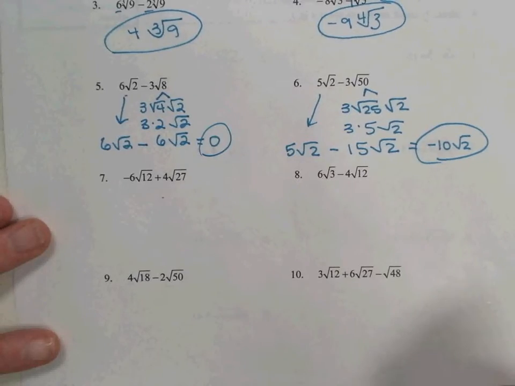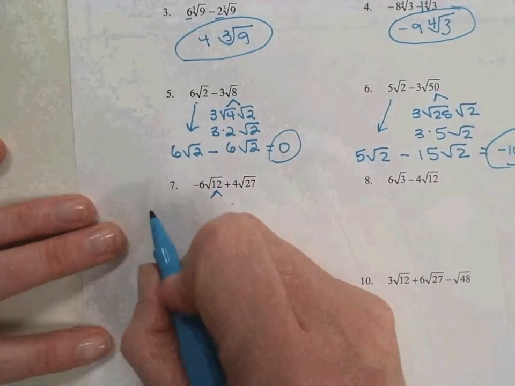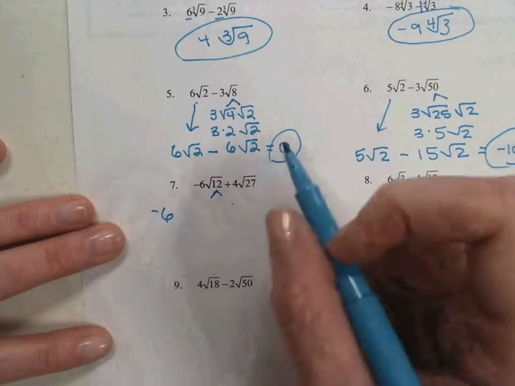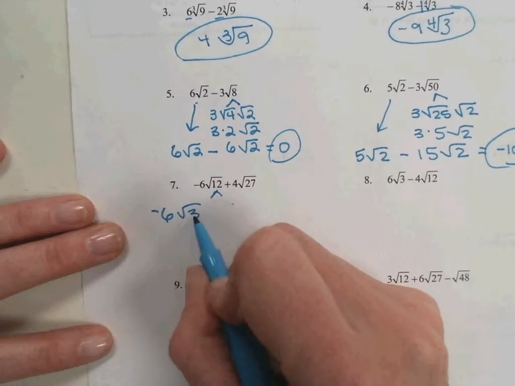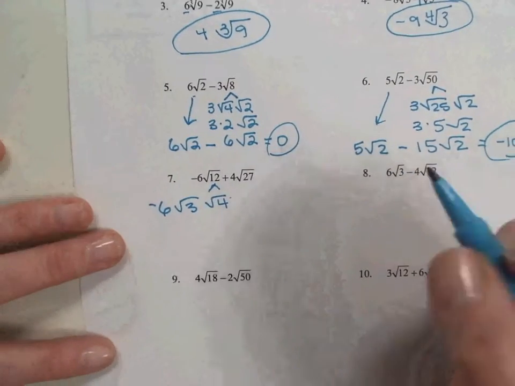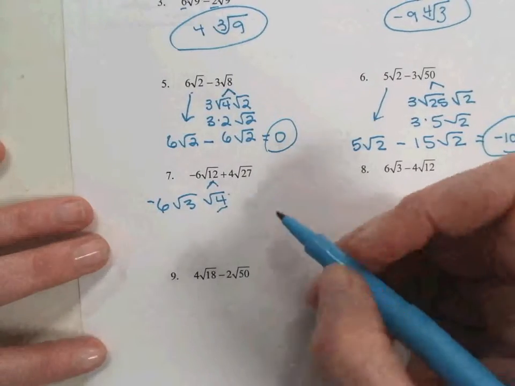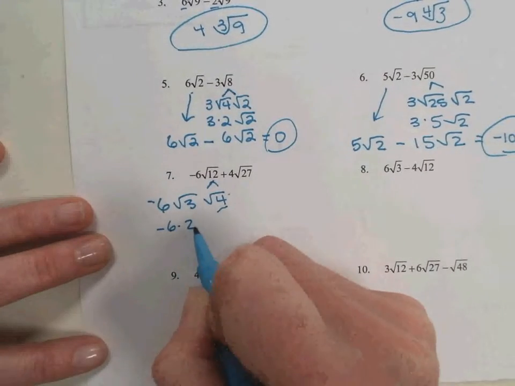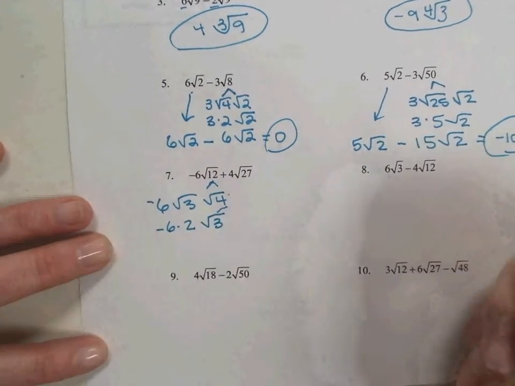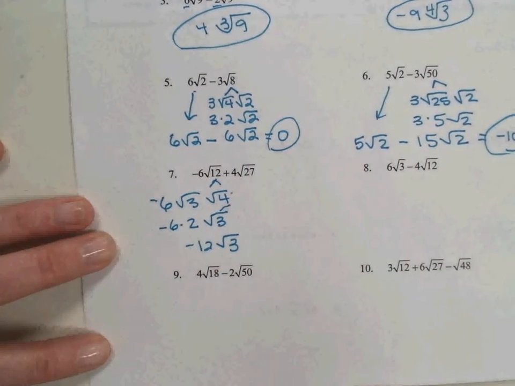Number 7, we have 2 radicals to simplify this time, the 12 and the 27. Square root of 12 can be simplified into the square root of 4 and the square root of 3. I usually write my perfect square first. I mixed them up. I'm going to do one at a time here, though. Square root of 4 is 2, so we could write that as negative 6 times 2 radical 3, or negative 12 radical 3.